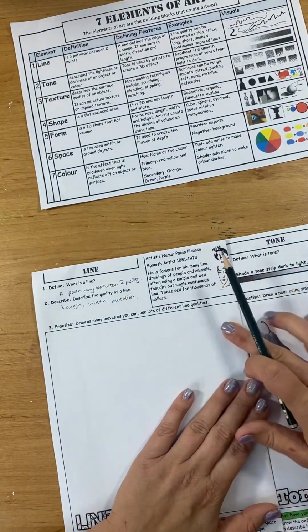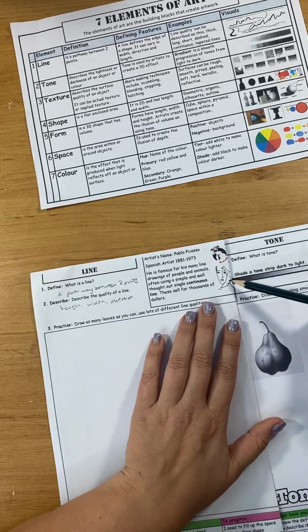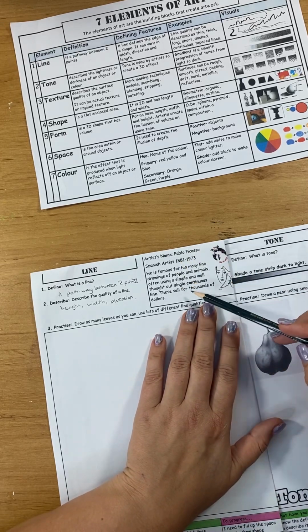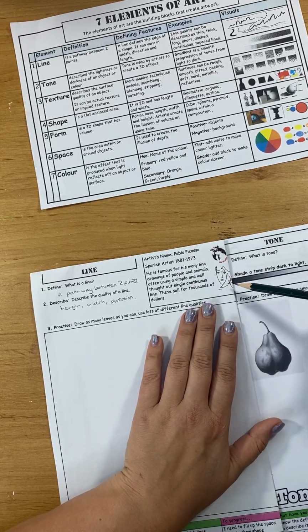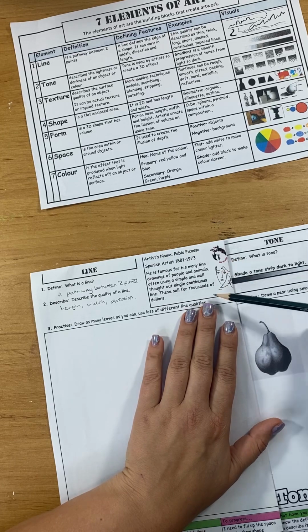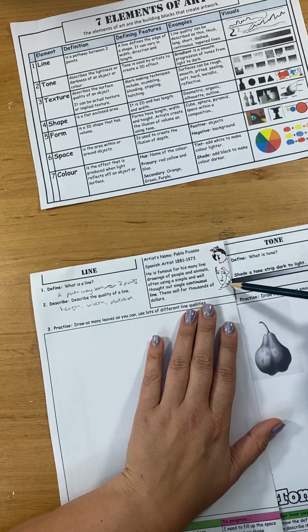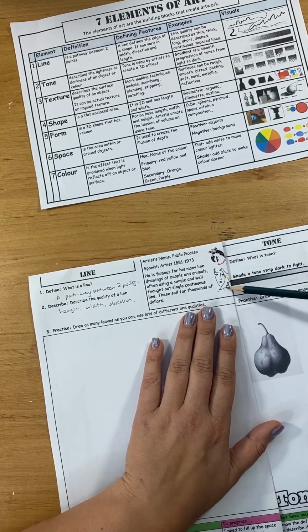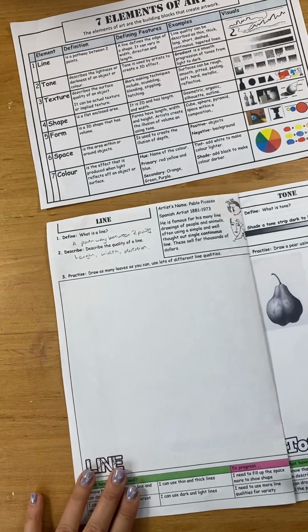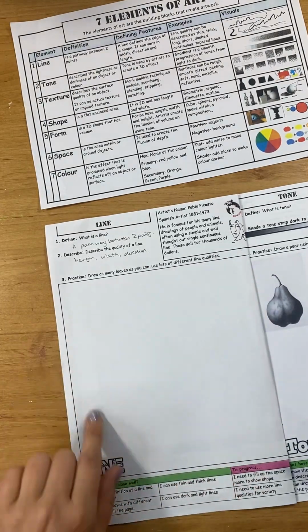Now each of the homeworks is linked to an artist. So this artist is called Pablo Picasso. He was famous for a lot of things, one of which was drawing continuous line drawings. So if you'd like to Google his name and find some more examples of these drawings, you are more than welcome. So today we're going to fill this box up here with leaves.